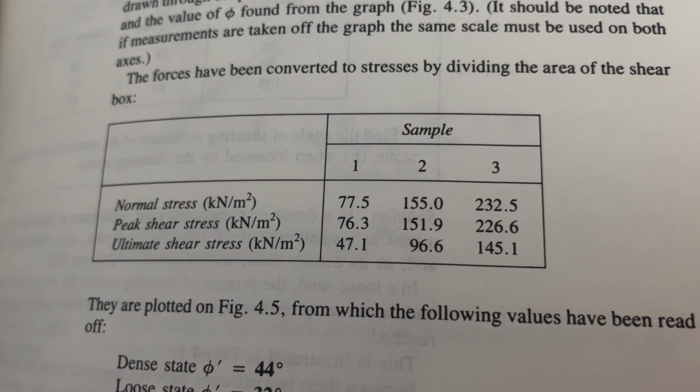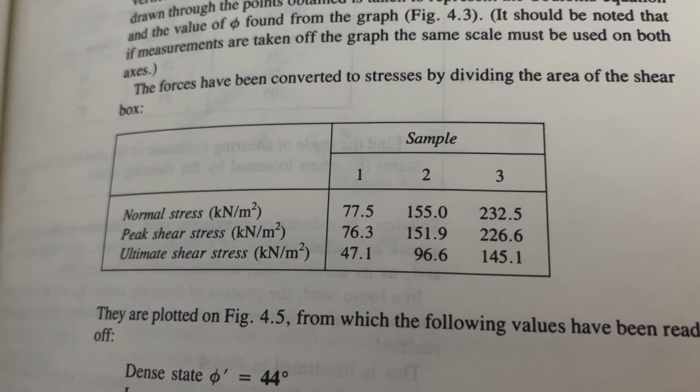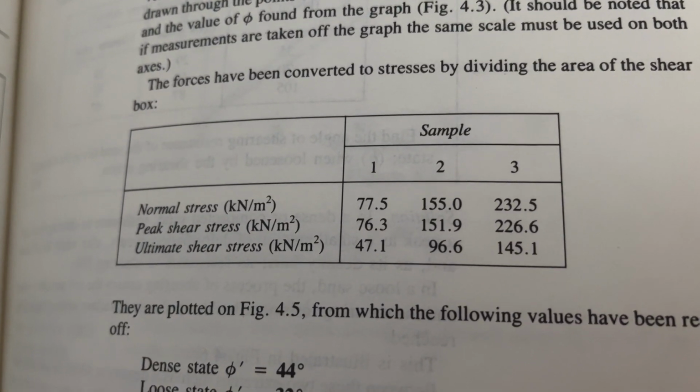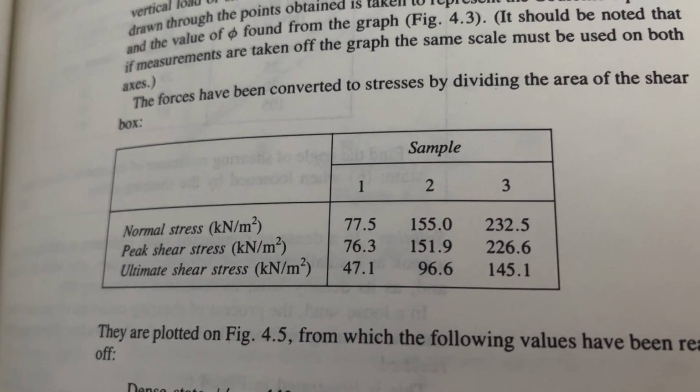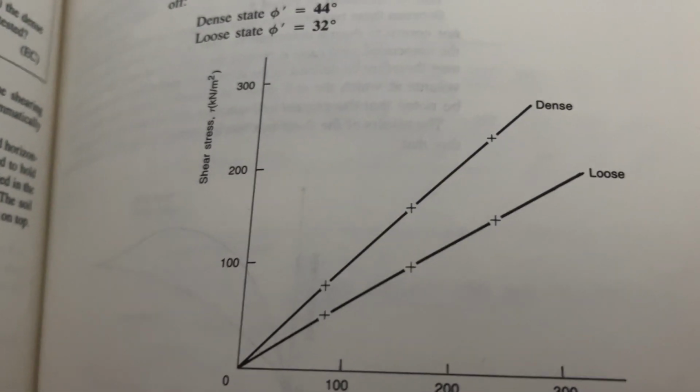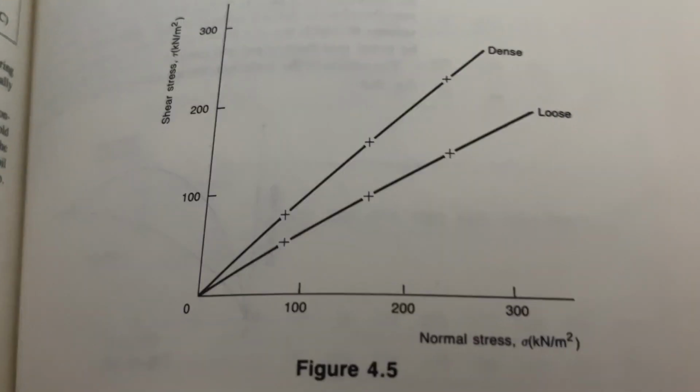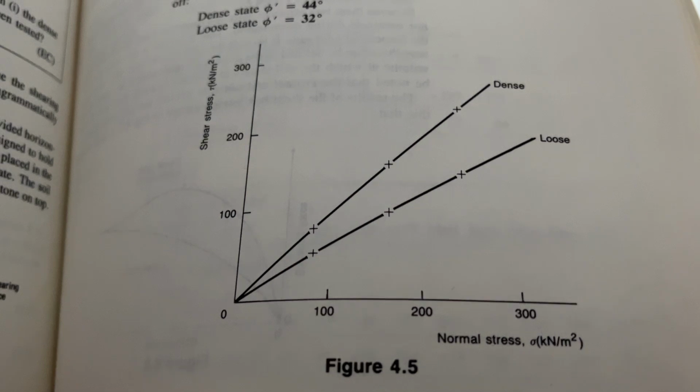Dense state, loose state. Huh. I thought there should be 3, because you've got 3 samples. Shouldn't there be 3 lines? Normal stress. Okay, come back to that.